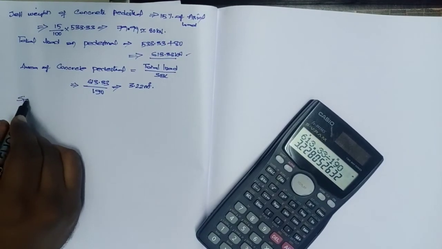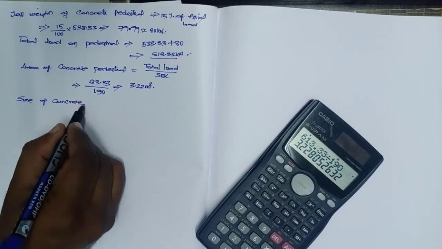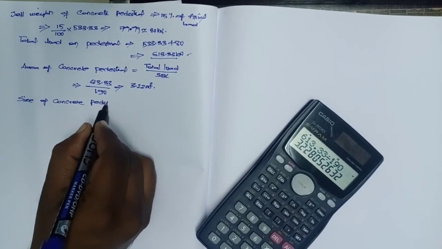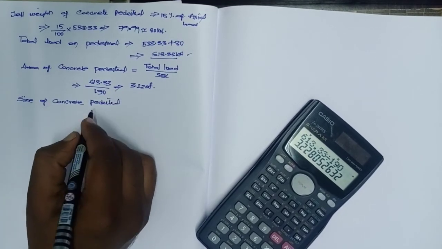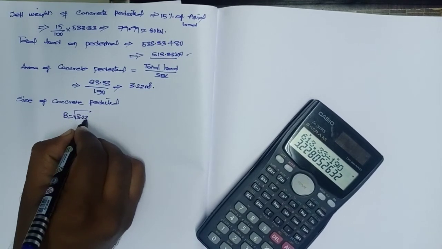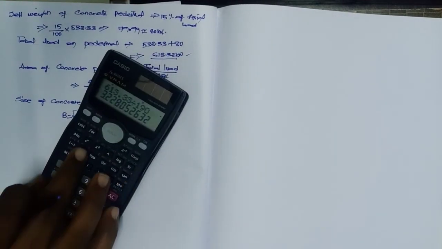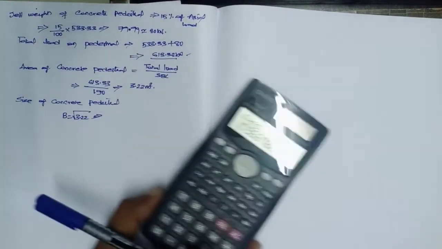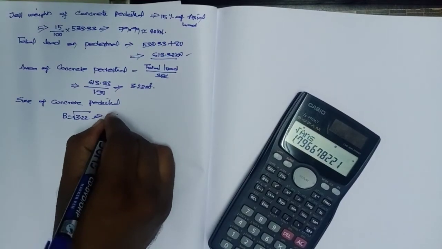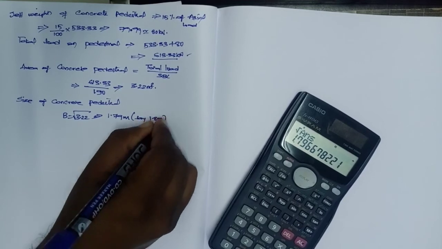So size of concrete pedestal equals B equals under root of 3.22, 1.79 meters, so I consider as 1.8 meters.